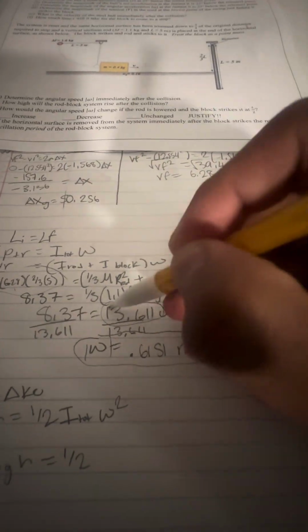So M total is going to be big M plus little m, which is just 1.1 plus 0.4. gH equals 1/2 I total, which in part G I found to be 13.611. So I'm just going to go ahead and plug that in again.